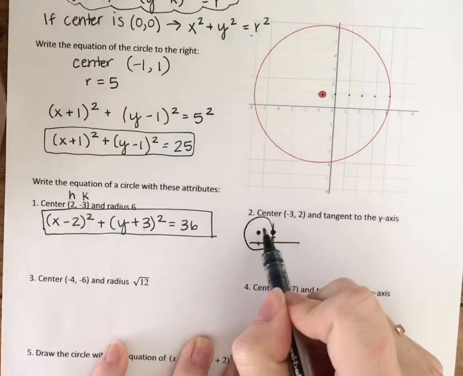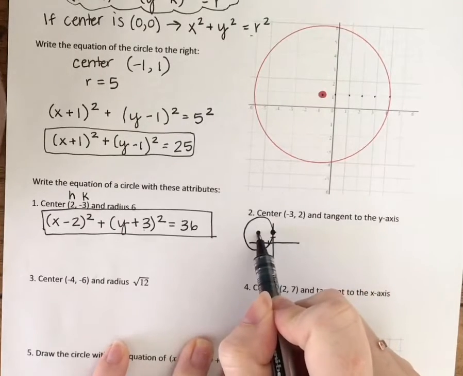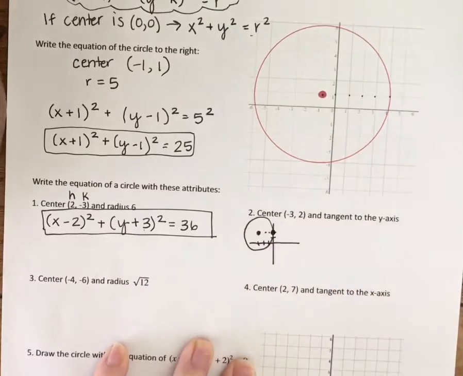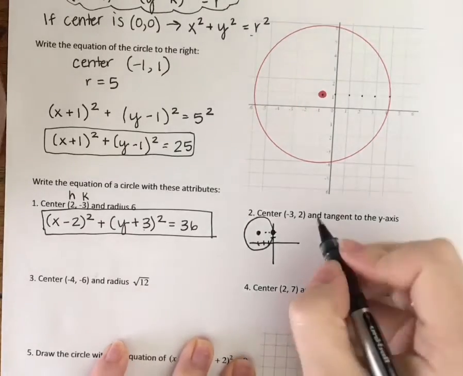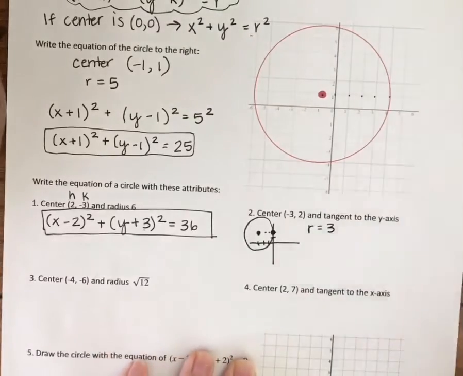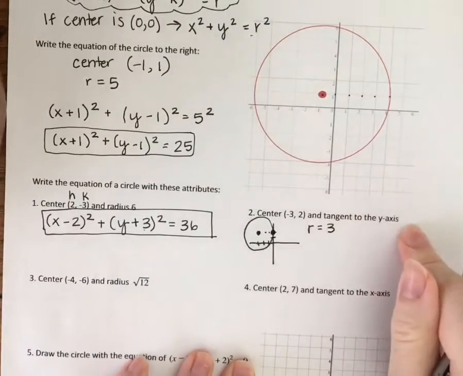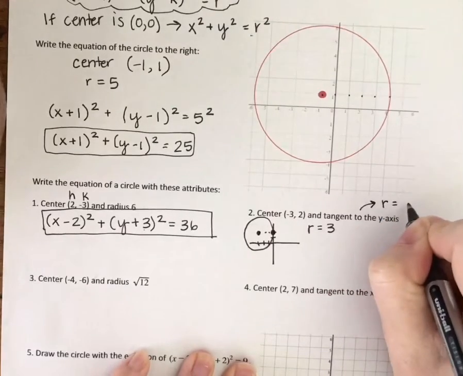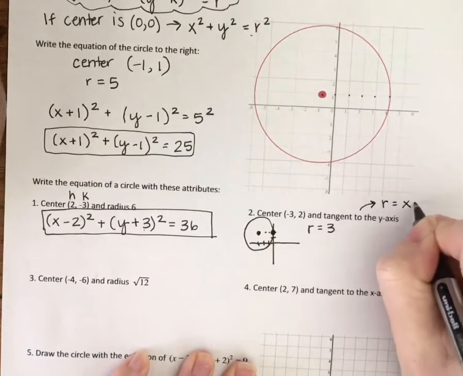Now, if I look at that, okay, from the center to that y-axis, it is 1, 2, 3 units away. So for this, I'm going to use that my radius is 3. Now, there's an easy way to remember: if it's tangent to the y-axis, that means that your radius is going to be the x value.